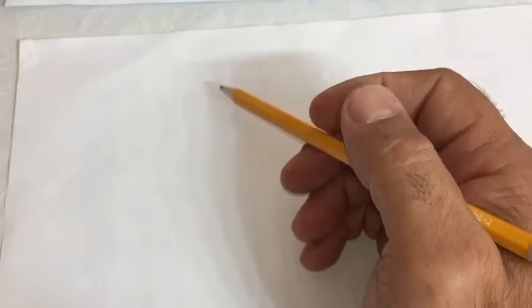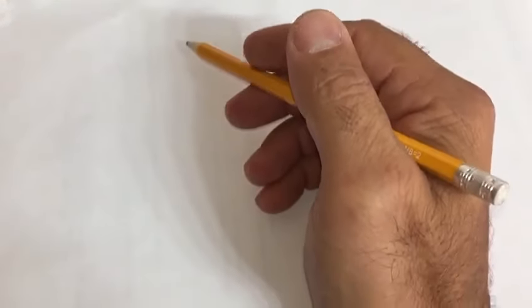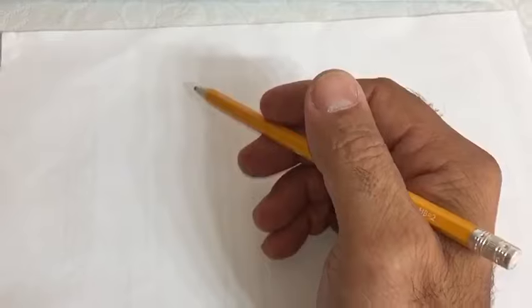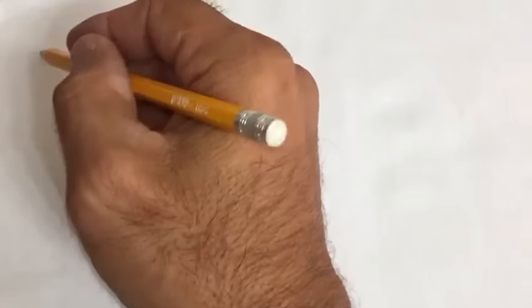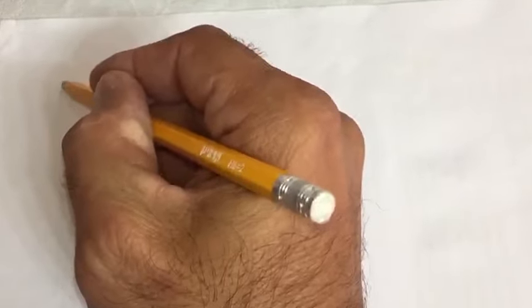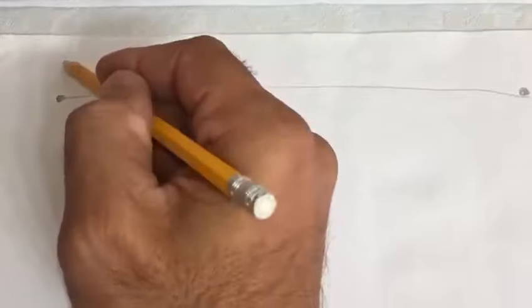Okay, let's tackle that question. The first thing we want to do is simplify it as much as possible. In order to do that, we know the aircraft is flying from point A to point B. So we'll just put a point here and another point here. And we're going to connect those points. Point A here, point B here.